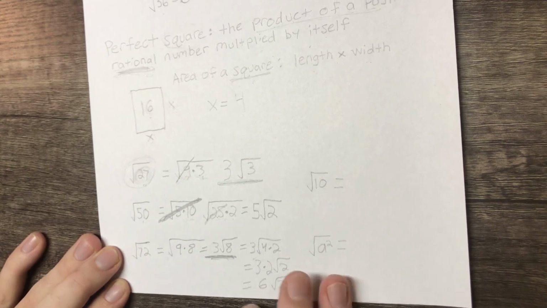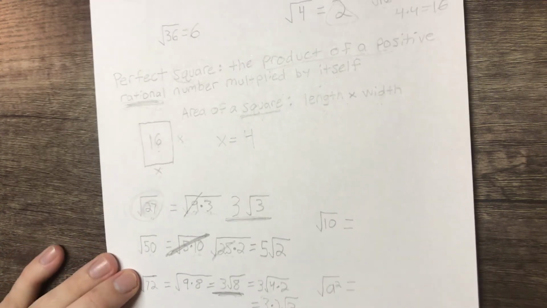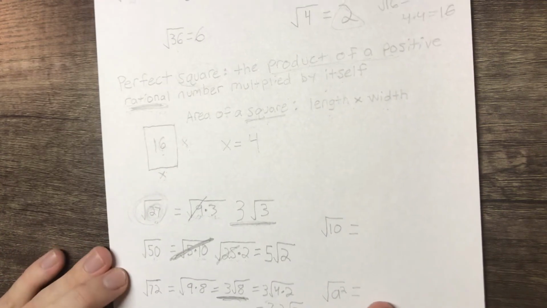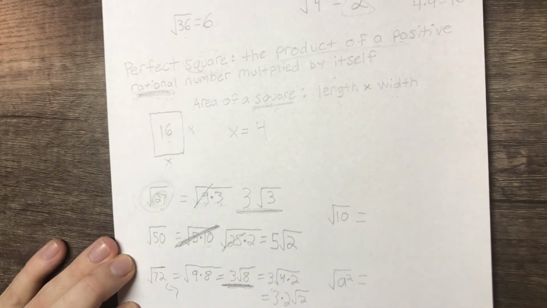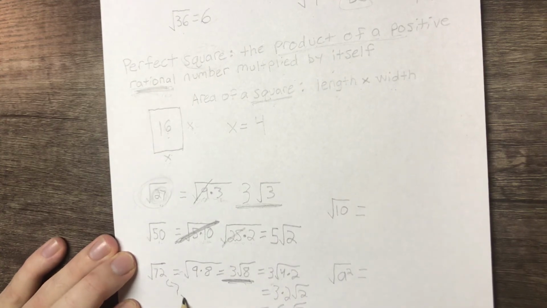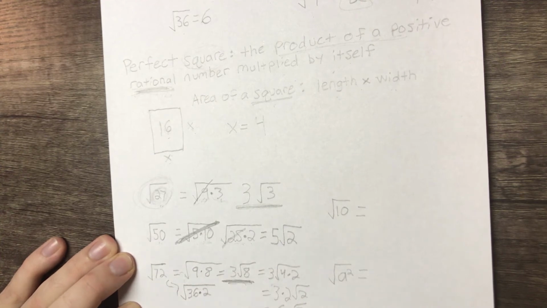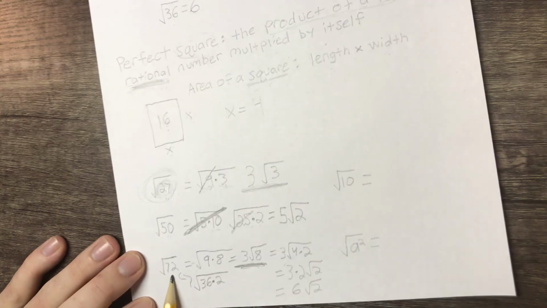But what I want you guys to be looking for in these is the perfect squares that go with it. So if you thought a little bit more, instead of going this way, we're going to veer off and go this way. Think about what 6 squared is. It was 36, right? 36 times 2 is 72. So check all of your perfect squares that are less than the radicand in here before you start doing this, so you don't have to do as much work.